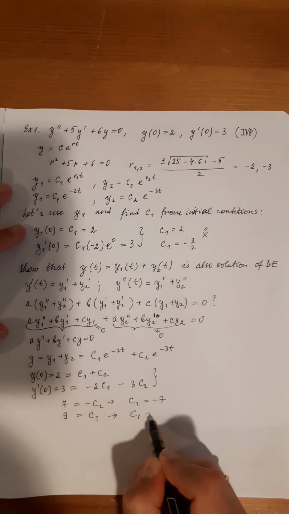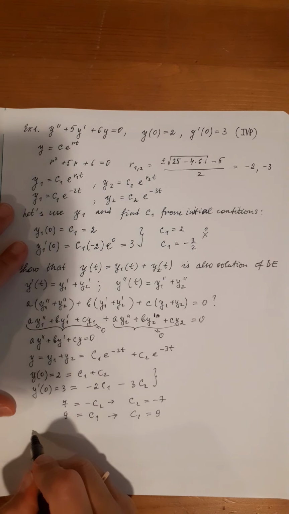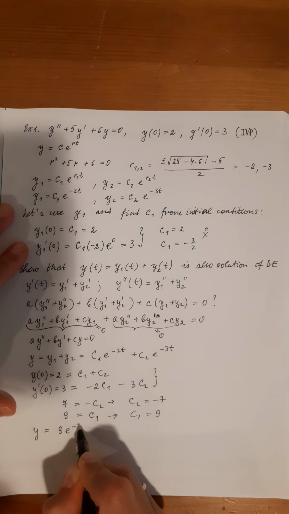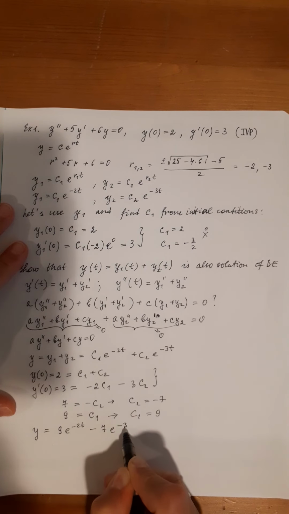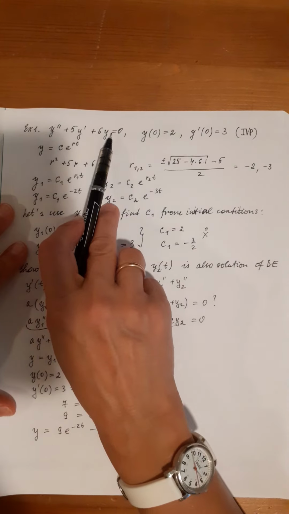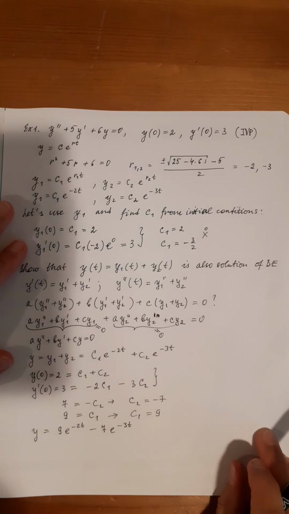So c1 equals 9. What is going to be my solution of the initial value problem? y equals 9 e to the power of negative 2t minus 7 e to the power of negative 3t. So this function solves the equation plus satisfies the initial value problem. And that's a solution.